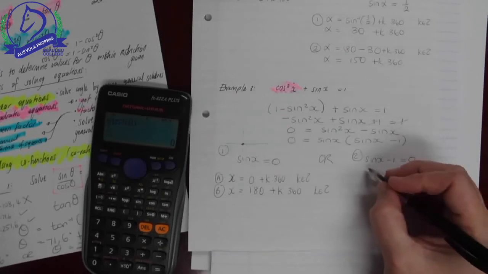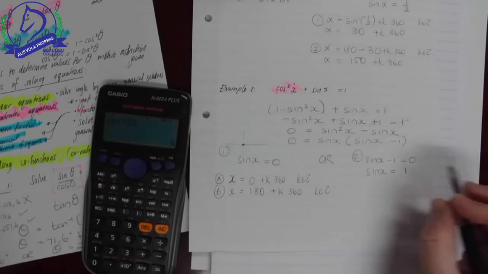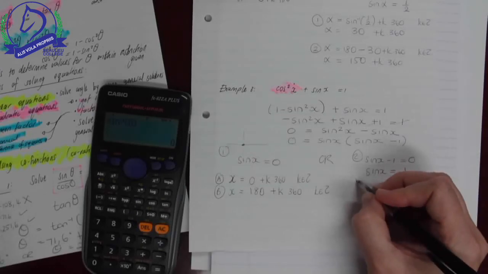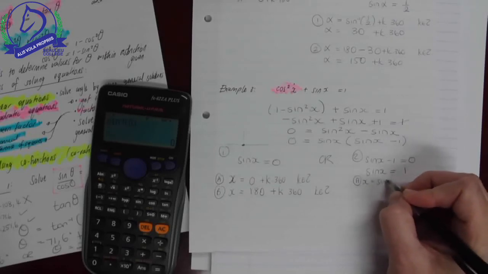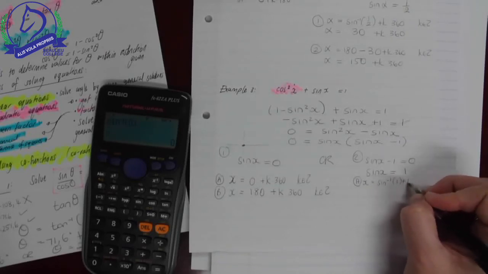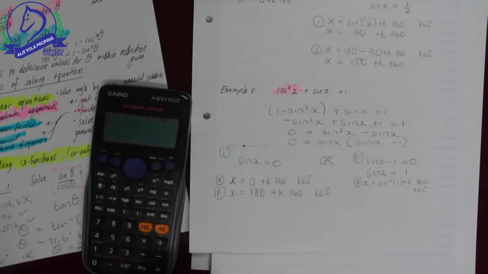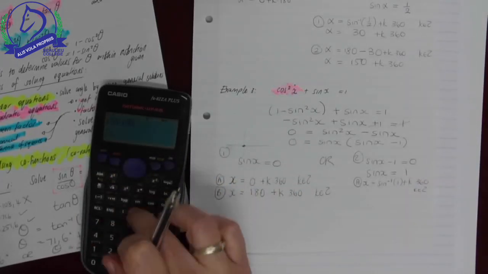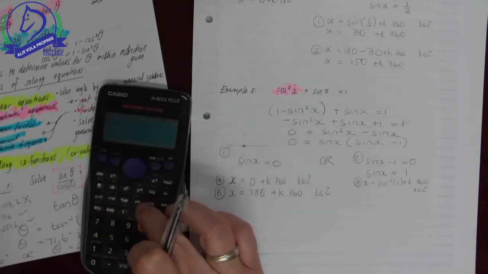Okay, the second part there, I will isolate sine x equal to 1. That means my first general solution, x is going to be shift sine of 1 plus k times 360, and k is part of integers. Once again, if you're not sure, use your calculator. So look at this.